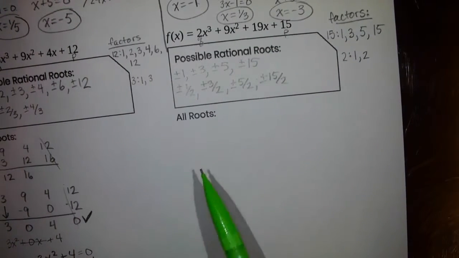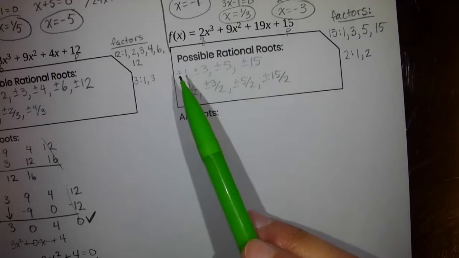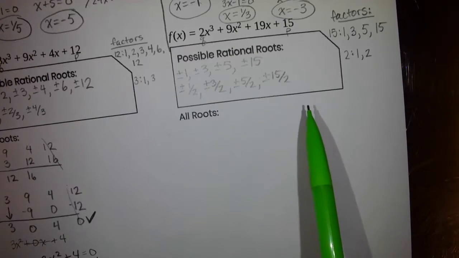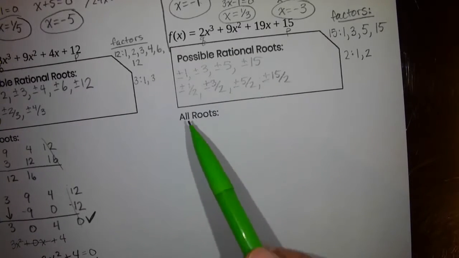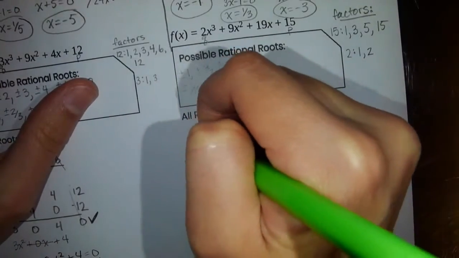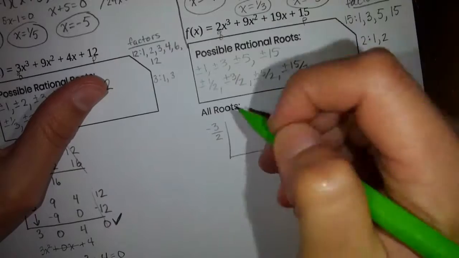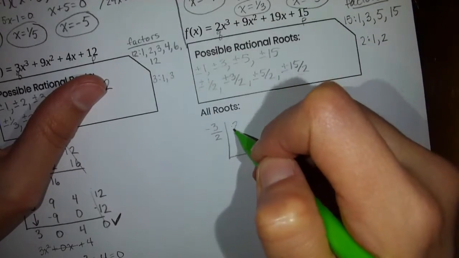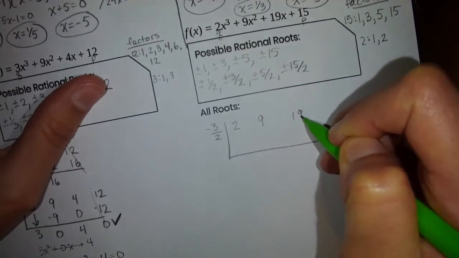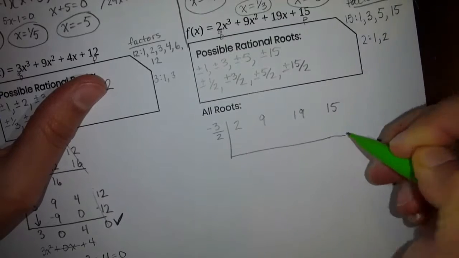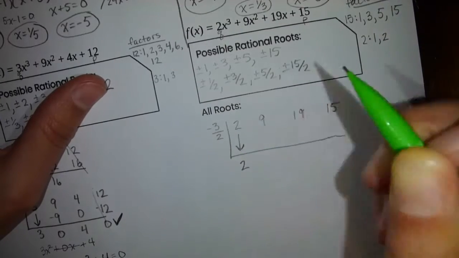Okay, so going through these, you'll have to test them out to see which ones will work, and you'll end up finding that negative 3 over 2 will be the root that works. So don't be afraid of the fractions, they will work sometimes. We have 2, 9, 19, and 15 for a synthetic division. Bring down the 2.